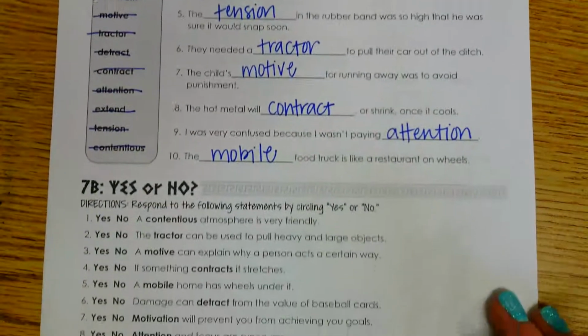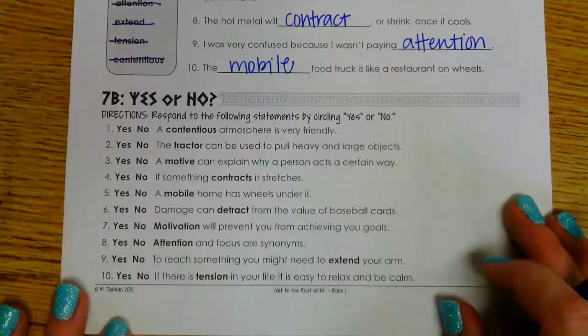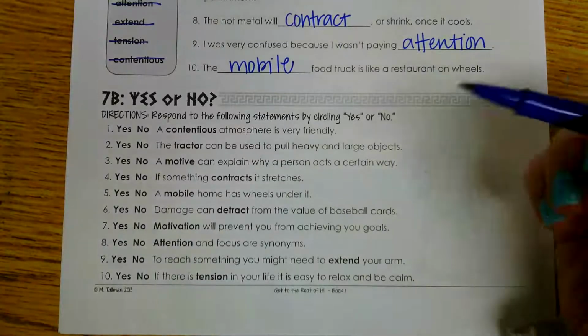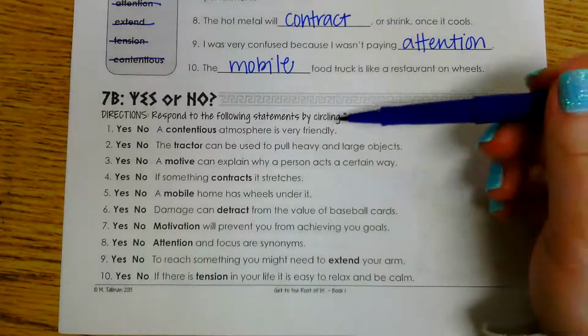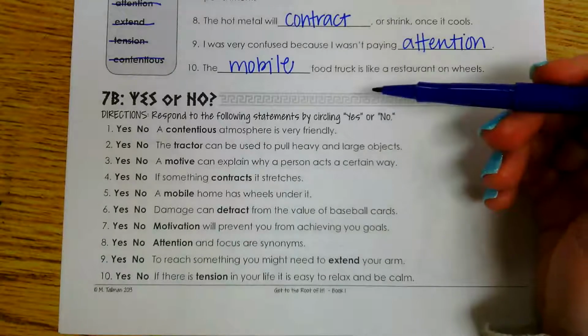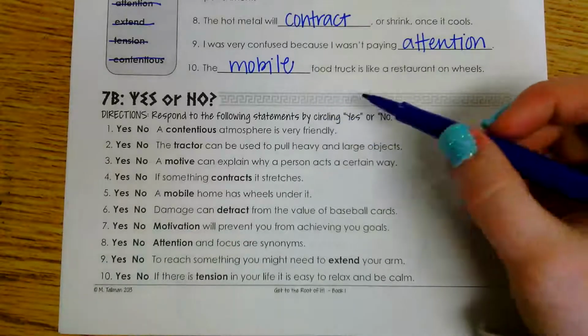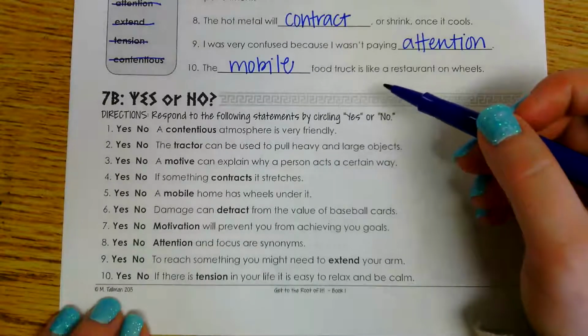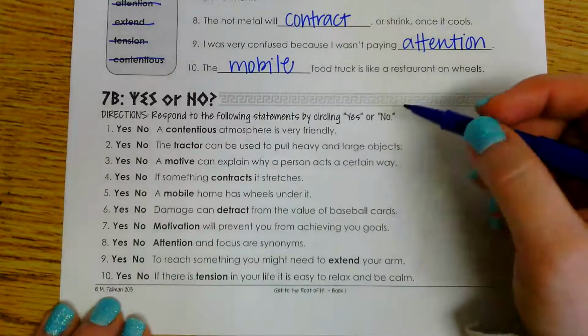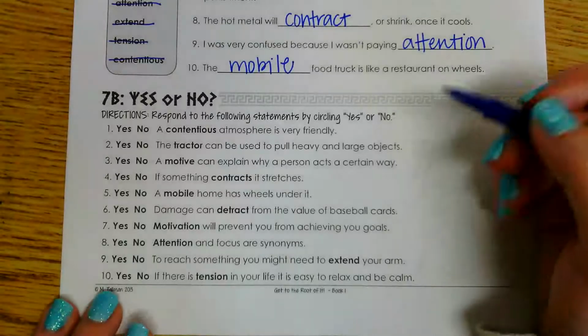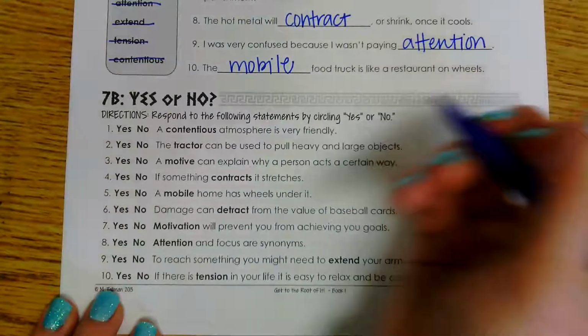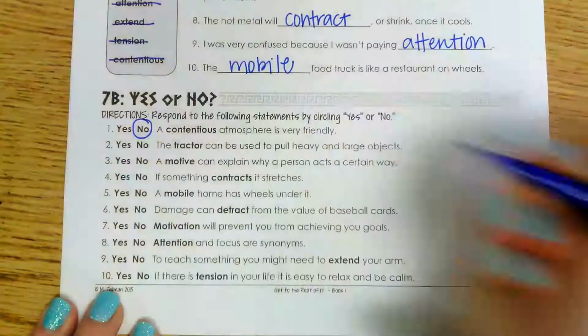All right, so let's go ahead and move down to practice B. All right, remember for these, we have yes or no questions. We're treating them like true or false questions. So number 1, a contentious atmosphere is very friendly. Well, we know that if something is contentious, you're not really getting along. Things are not working together very well. So this one's going to be a no.